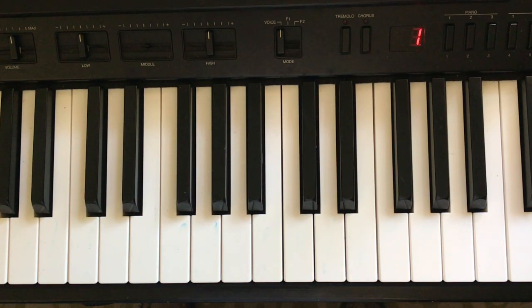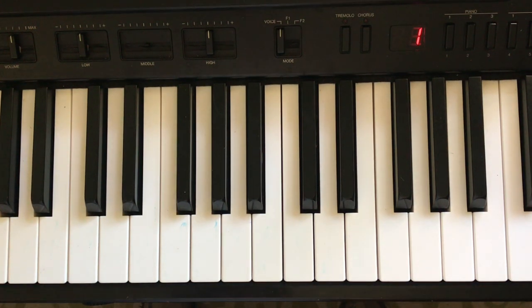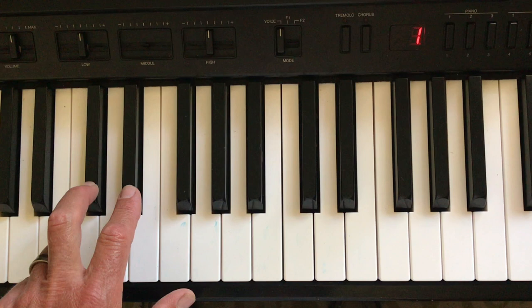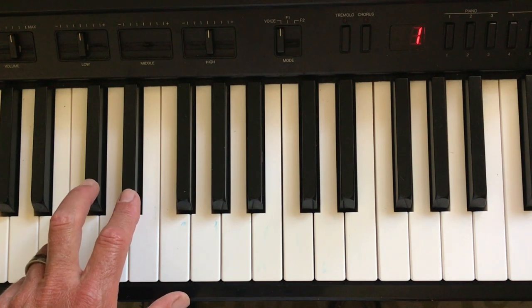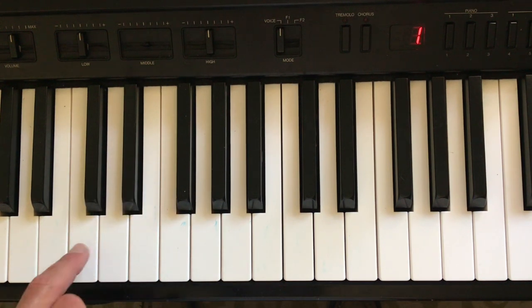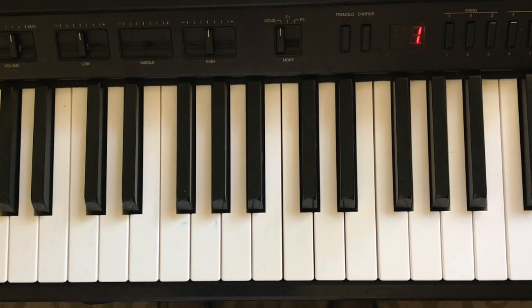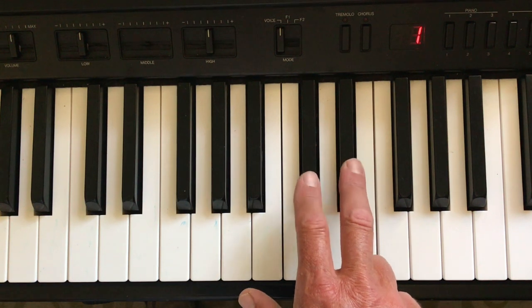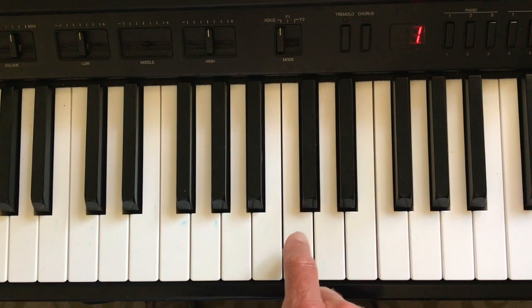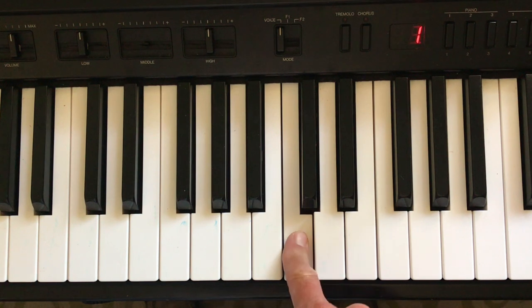One of the first things I wanted my daughter to be able to do on the keyboard was to find C, which is one of the notes on the keyboard. The way I told her to find C was to find any 2 black keys and then go just to the left of those 2 black keys. And that's actually C. Notice we can find these 2 black keys and go right to the left of that, and that's also a C.